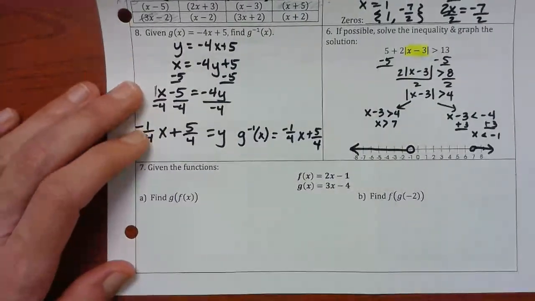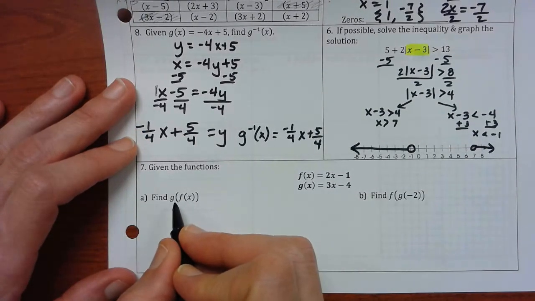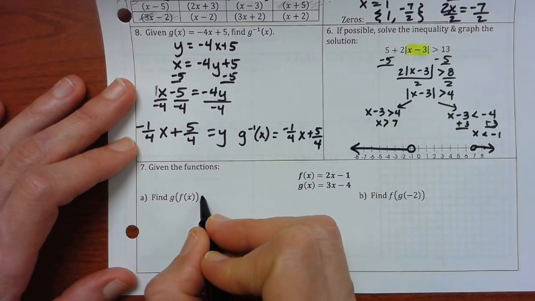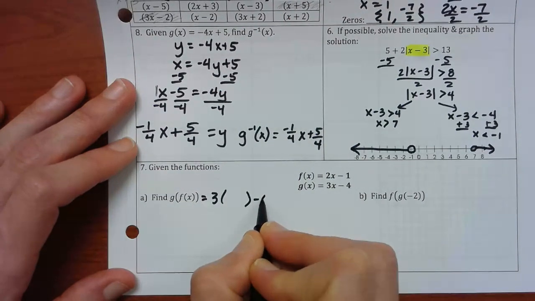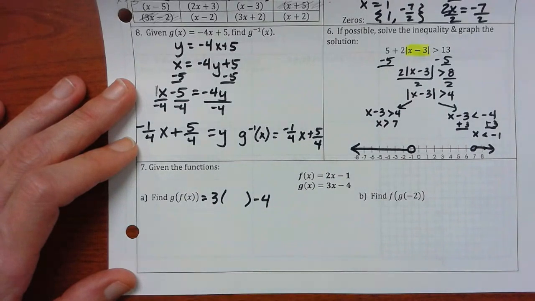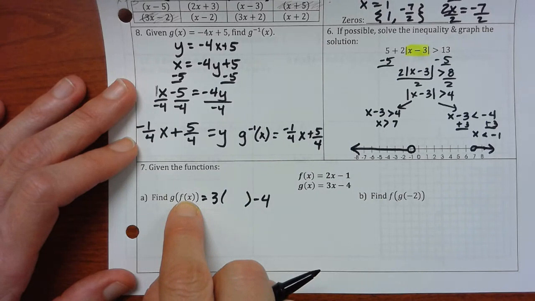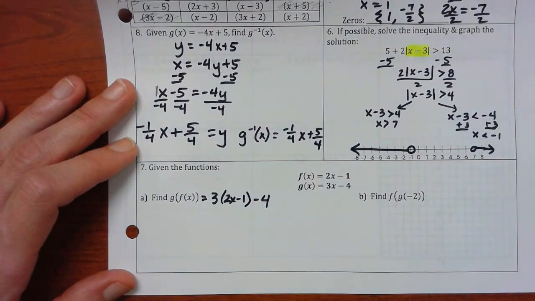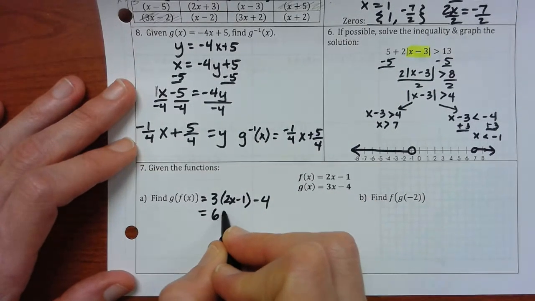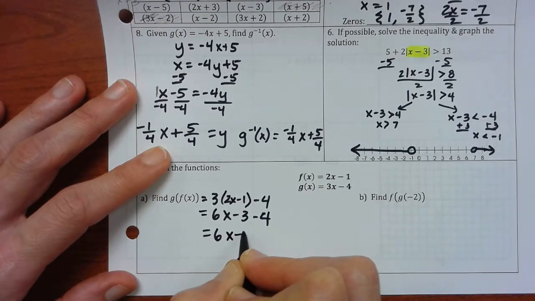Okay, another review question. Look at this, f of g of f of x. Okay, when I see the letter g first, that means I am going to copy down g and leave a space, right? I'm going to take out the x and I'm going to put something in its place. Now the thing that I'm going to put in there is not a number. I'm going to put in f of x. So I put 2x minus 1 right here. And that becomes 6x minus 3. And then we're going to combine like terms, 6x minus 7.